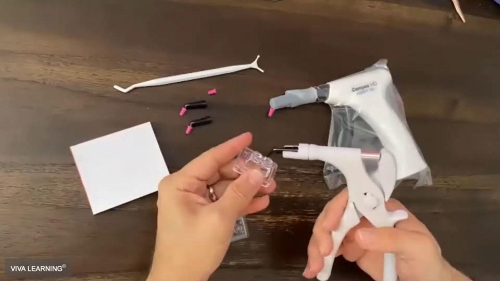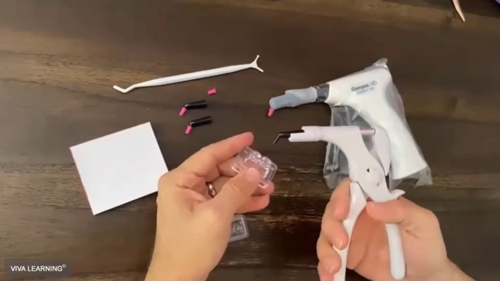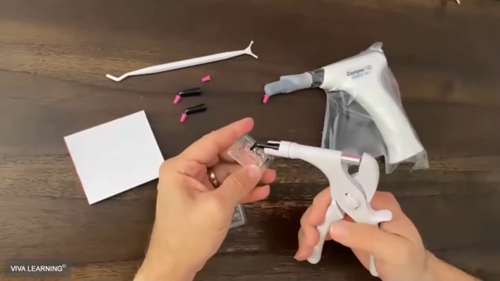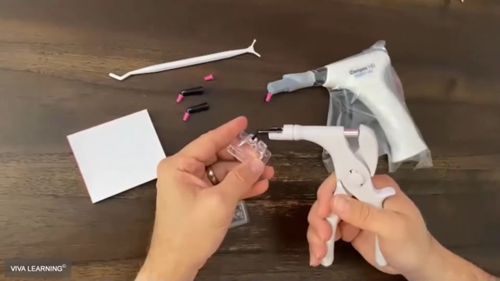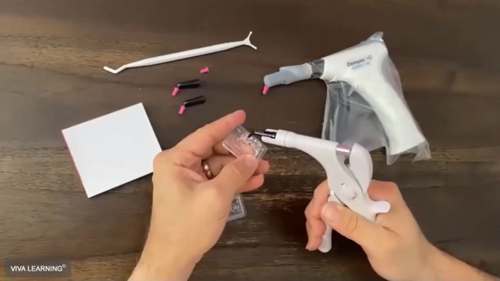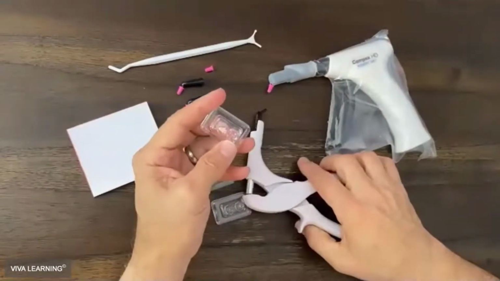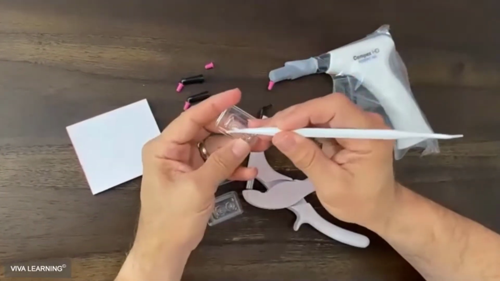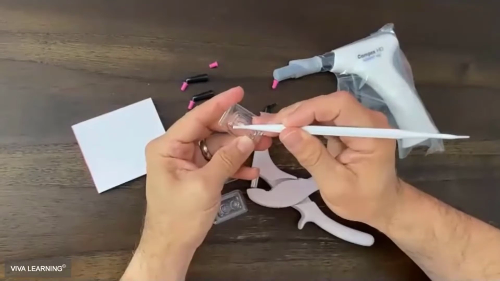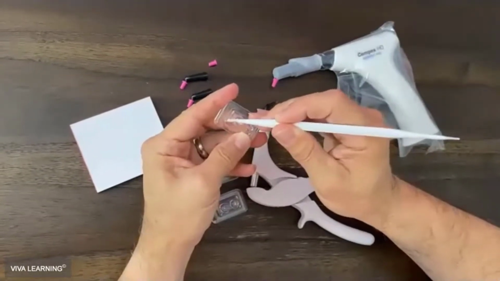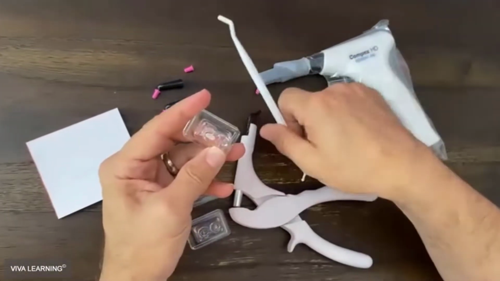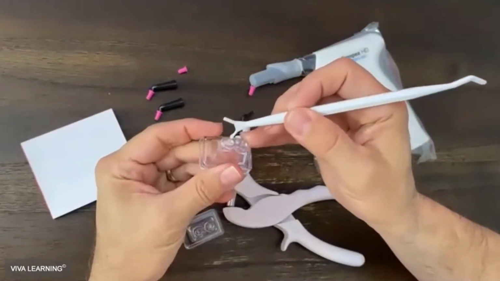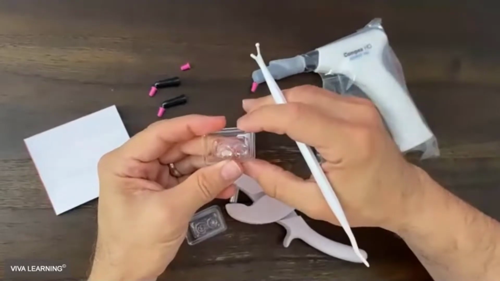But just to demonstrate how fun it is to bring out a regular composite and try to get it into the preparation here, you'll notice I have to put a lot of pressure on that. And again, it's not too terribly bad to extrude the material, but you can also kind of see that it's very stiff. And it takes a lot to make sure that the material is adapted well to the inside of the preparation. So this is your typical class 1 restoration here.